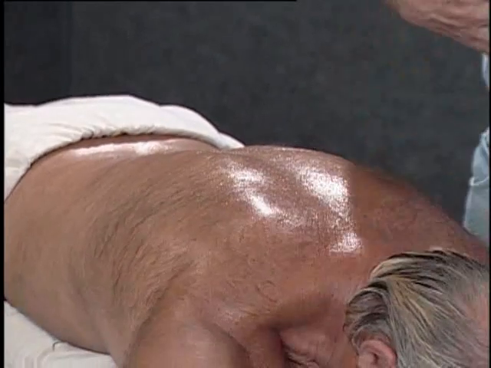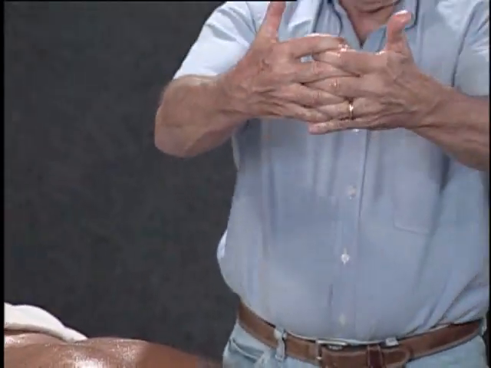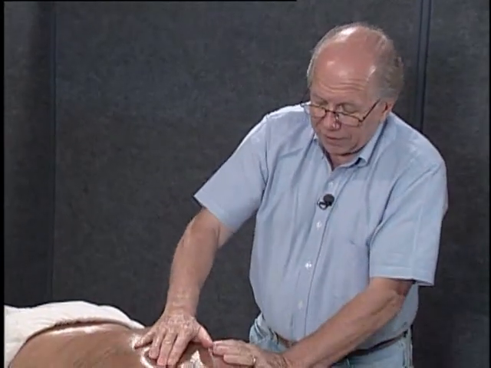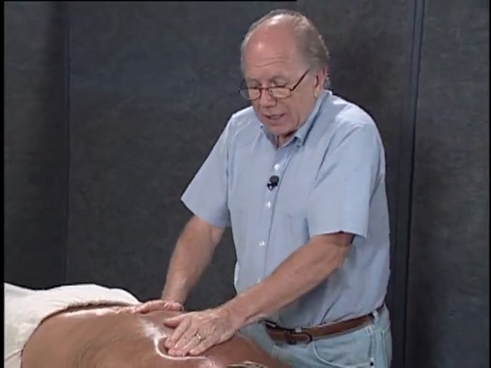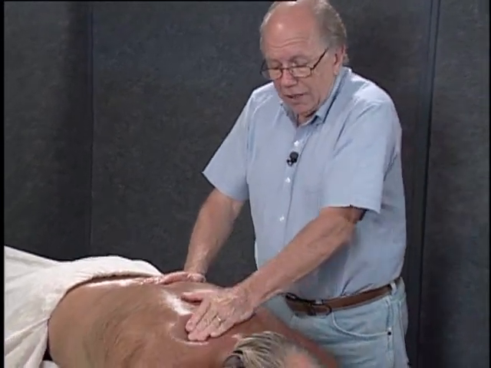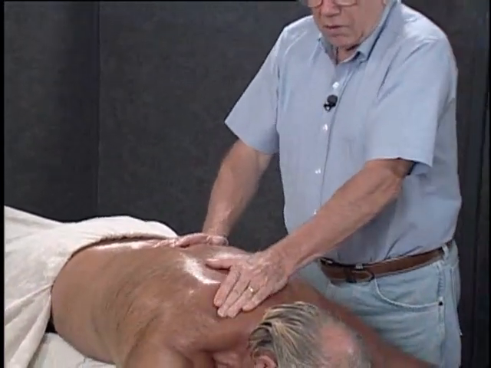Because muscle fibers work like this. When they get stuck together, they're stuck. They should be going like this because they're connected here and here. So they should be independent, but they're stuck. So I want to unravel them. And anytime you feel a knot, it's because they're stuck together. When you unstick the fibers, the knots go away.